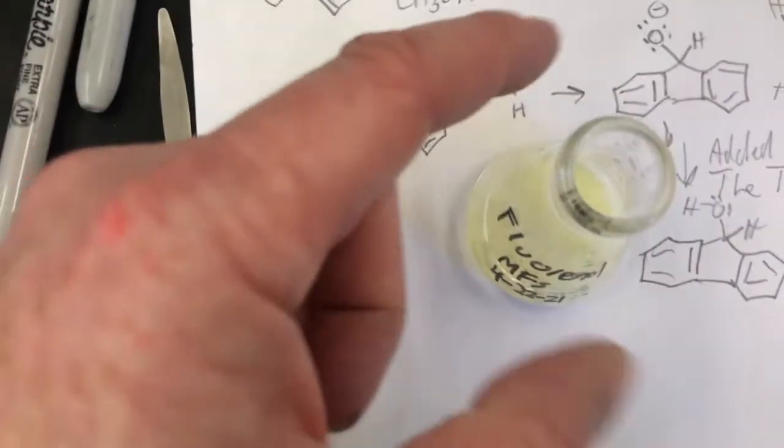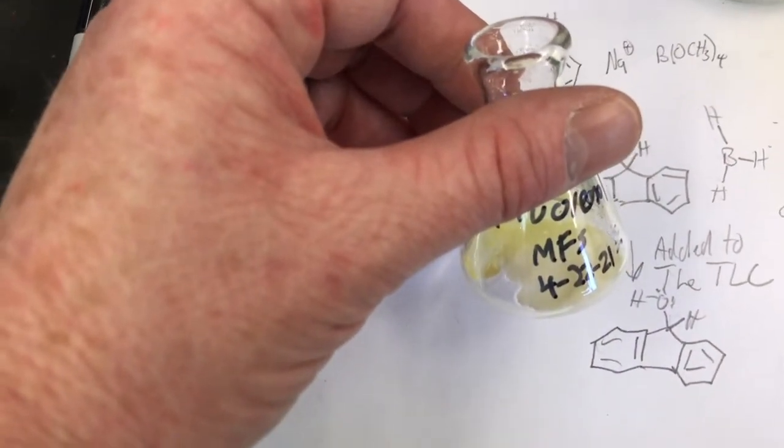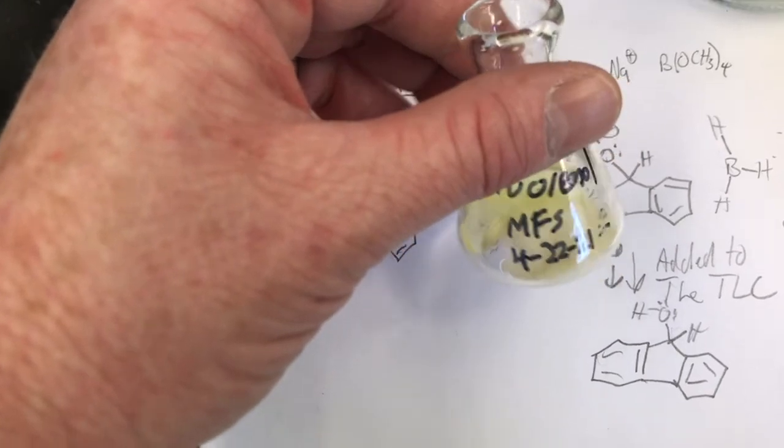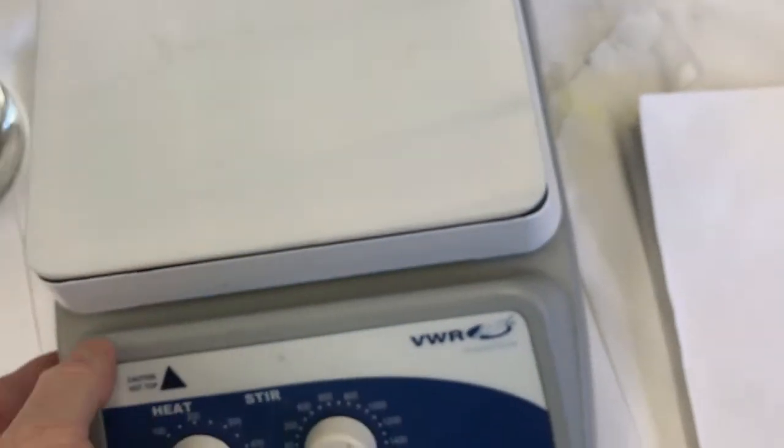And it's not very soluble in about 4 milliliters of methanol to about 1 of water, about 4.5 or 5 to 1 methanol to water. It's not soluble in that either. Okay, so I precipitated out my product and I'm going to be able to filter it to isolate it. But before I do that, I want to do a quick purification of it, a crystallization.